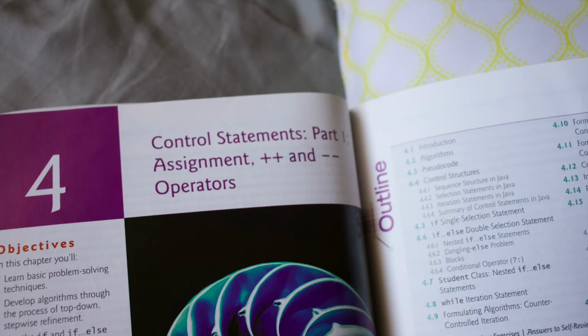4.8 While iteration statement. An iteration statement allows you to specify that a program should repeat an action while some condition remains true. The pseudocode statement, "While there are more items on my shopping list, purchase next item and cross it off my list," describes the iteration during a shopping trip.